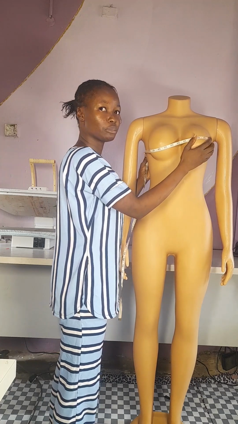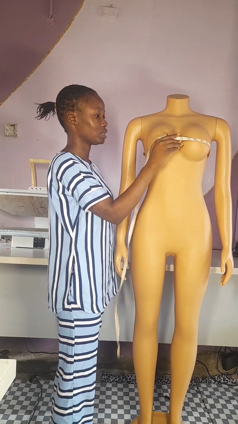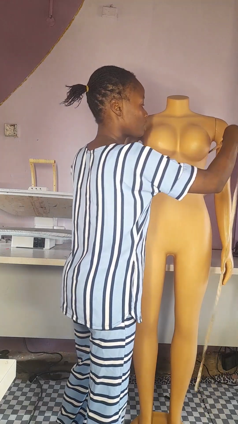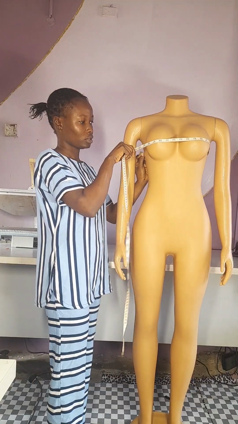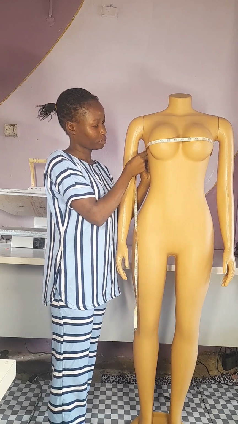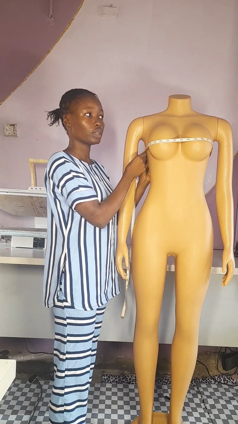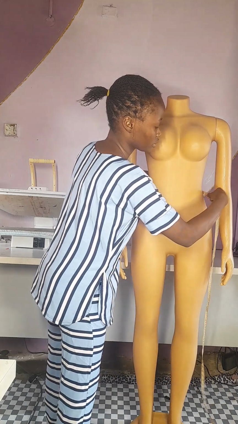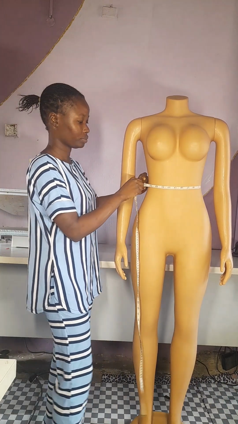This is a plastic manicure, so we're able to manipulate that very well. So you measure it.